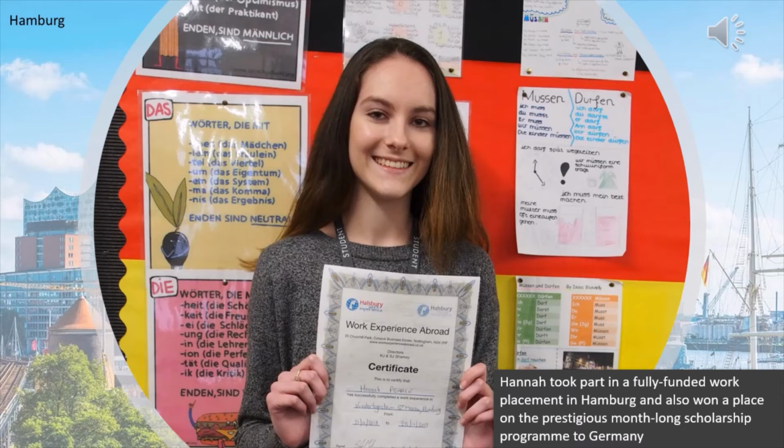I was fortunate to be chosen to spend a week in Hamburg with students from all over the UK. My placement was in a kindergarten and I worked from 7:30 a.m. to 4 p.m. for 5 days. We only spoke German and I had to navigate my way around an unfamiliar city. My confidence and love for the language really developed throughout this week.